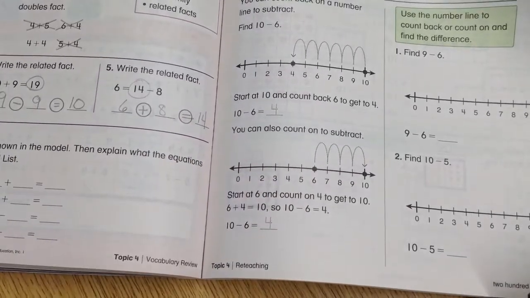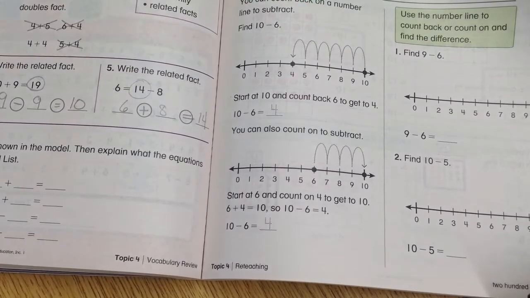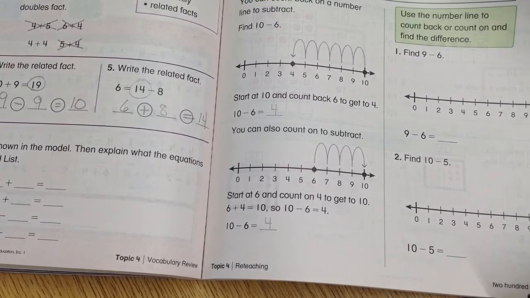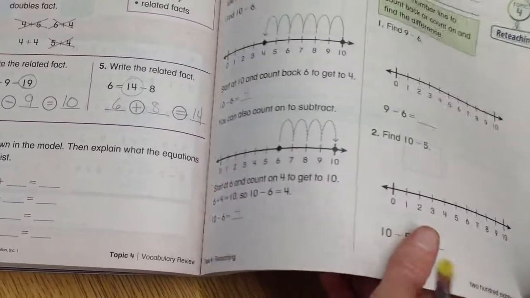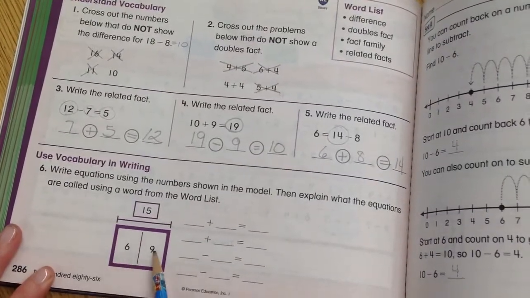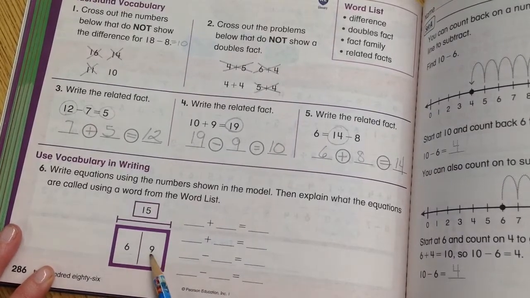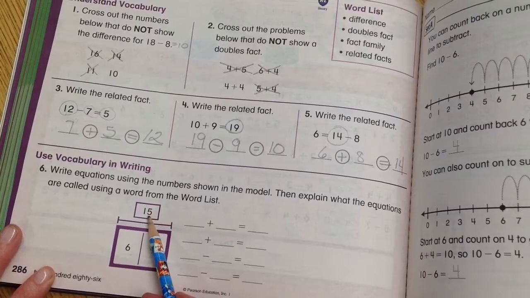All right, number 6, write equations using the numbers shown in the model. Then explain what the equations are called using a word from the word list. All right, so we're practicing vocabulary. So now, using our boxes, we know that these are our addends, the 2 small numbers. When we add them together, we will get the sum.